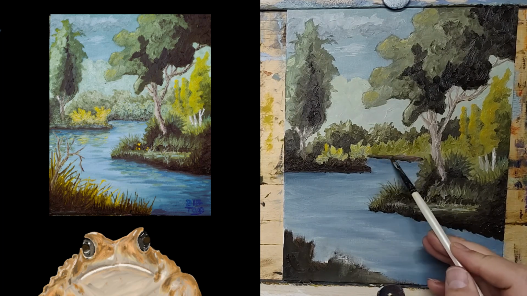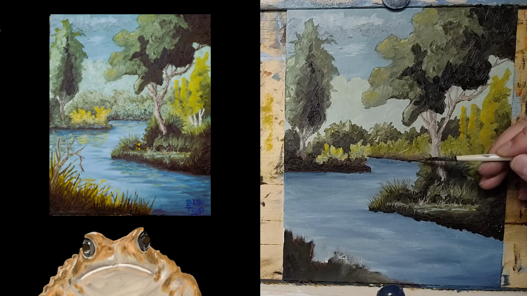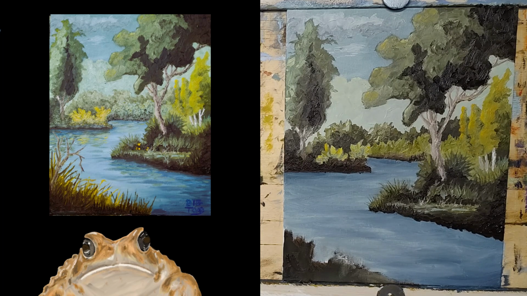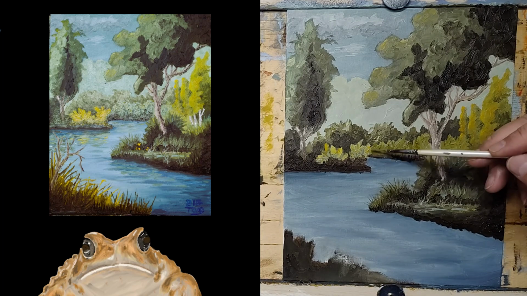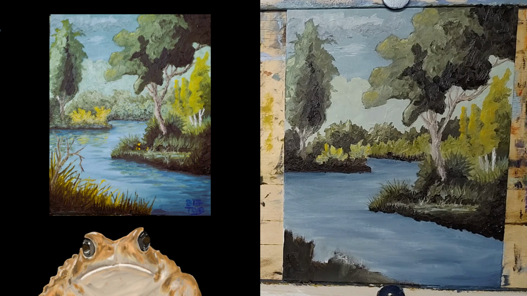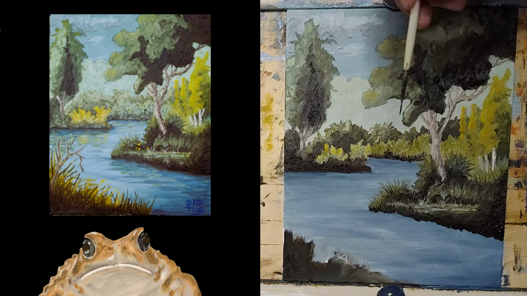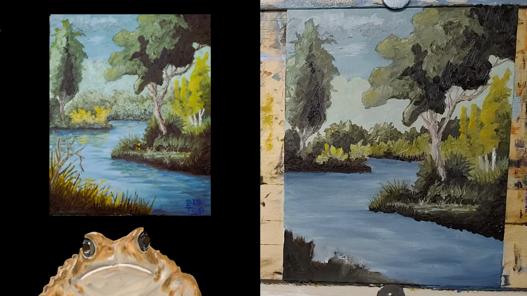And throwing some dark against the bottom of the shore. Not a lot. I don't want to go too heavy back there, but I do want to create a nice separation between the water. And you're going to lose where's the shadow? Where's the reflection of that bank? I want to kind of break that edge up so it's not a solid break.